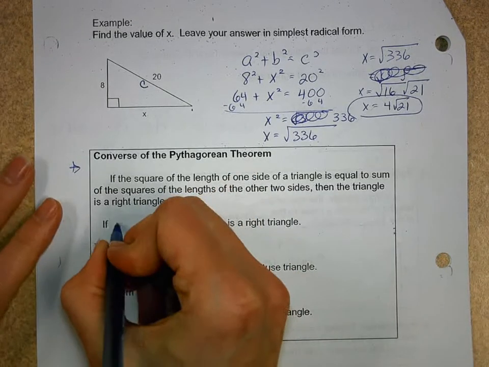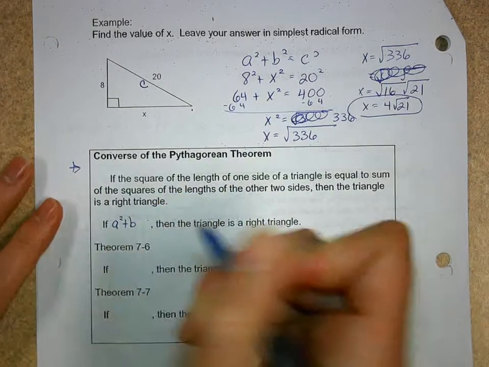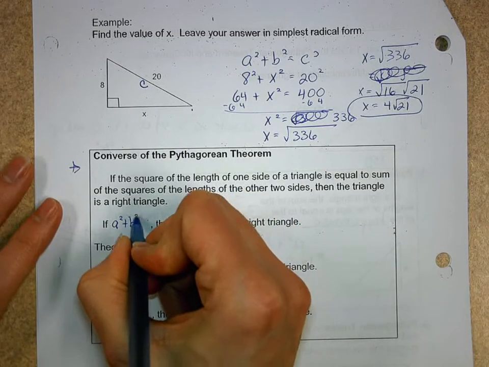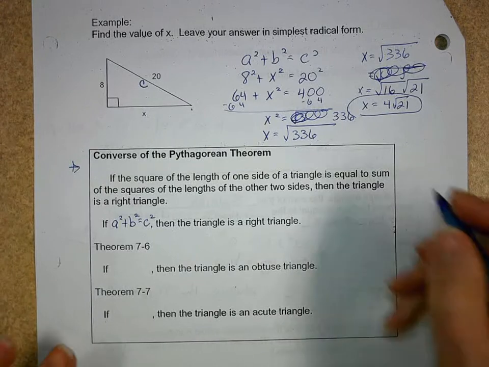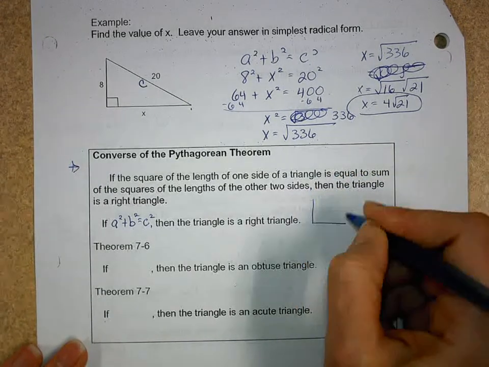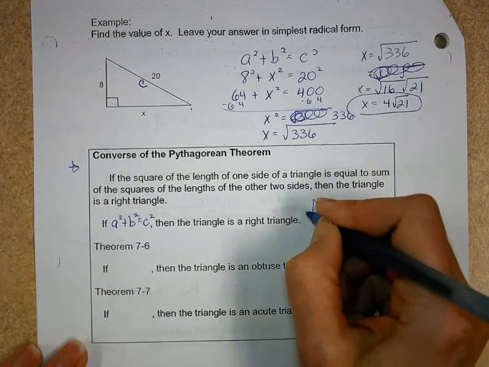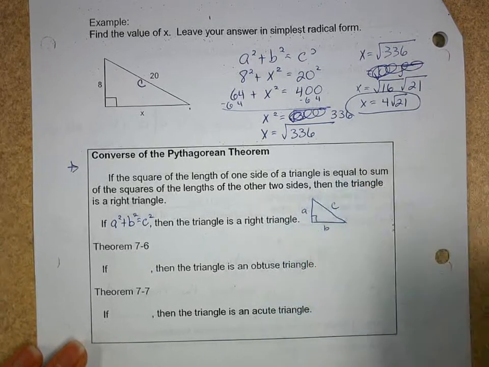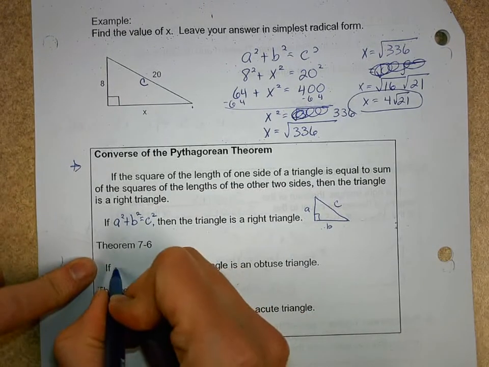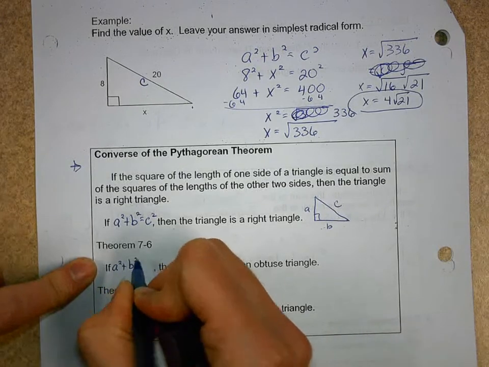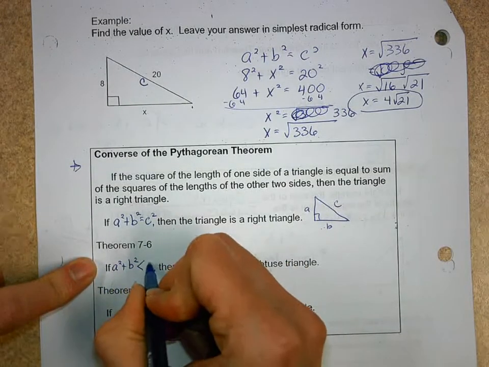The first one is if the 3 sides of the triangle go in perfectly into the Pythagorean theorem, then I know it's a right triangle. So it looks perfectly like this: a, b, and c. However, when it doesn't work perfectly, I should be able to figure it out a little bit more. So in the next one, if I get the following, a squared plus b squared is going to be less than c squared.